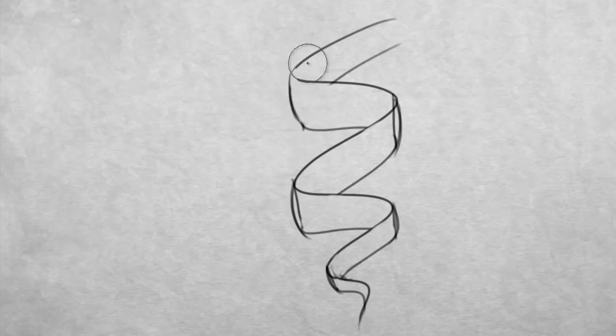And maybe give a bit of space up top. Now I'm just drawing a line showing this curve. So this area up here looks like the top plane. So the planes are going around like that. Okay, so now it's already got a bit more thickness.